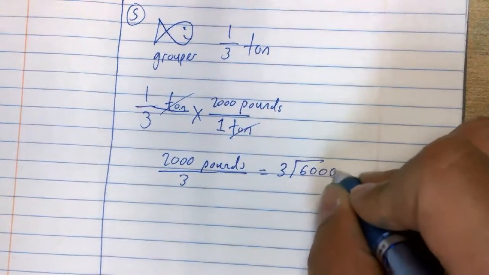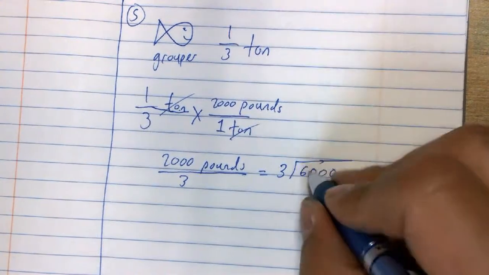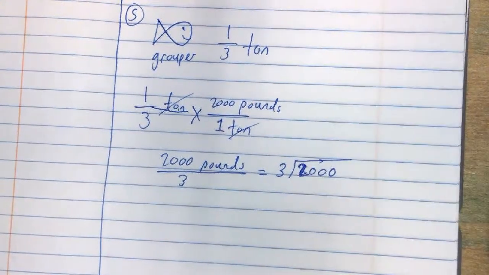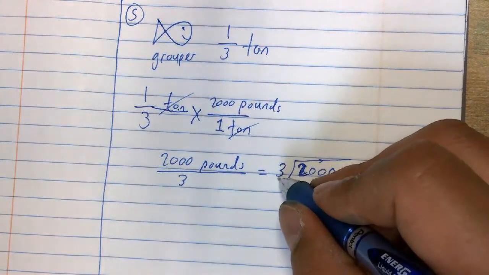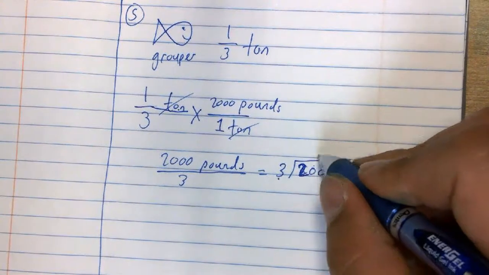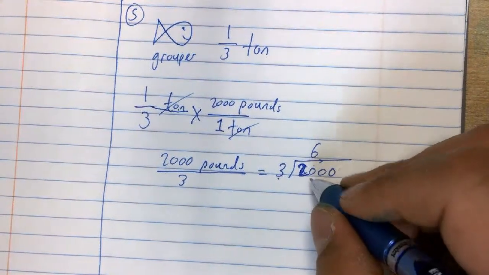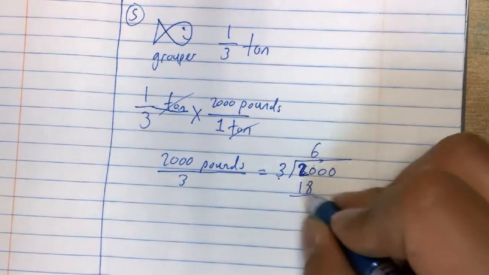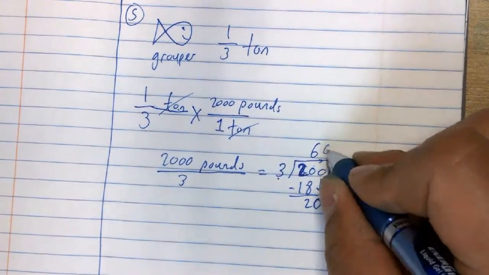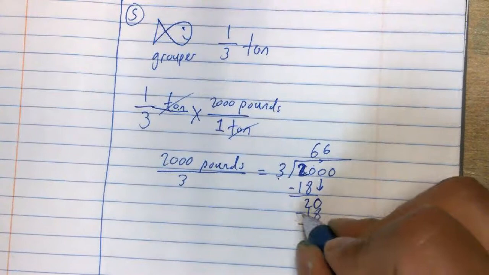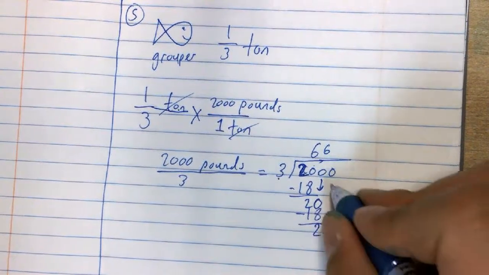You know you're going to divide, right? Now, why did I put a 6 there? Okay. Now, making groups of 3. I can't do it out of 2, but I can out of 20. I can make at least 6 groups of 3, which gives me 18. I subtract. I think you guys know where this is going, right? The repeating decimal.